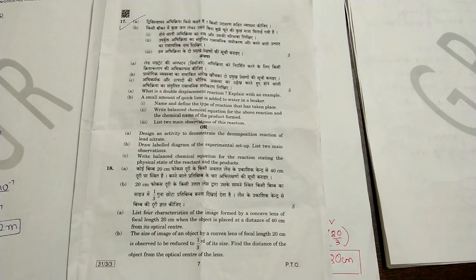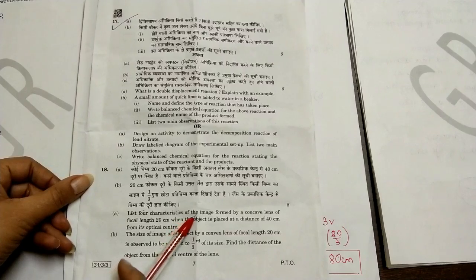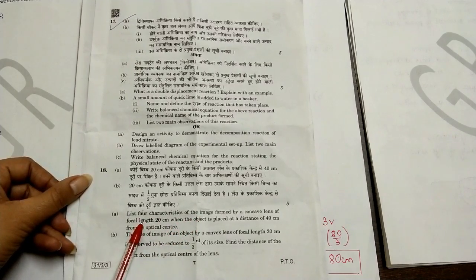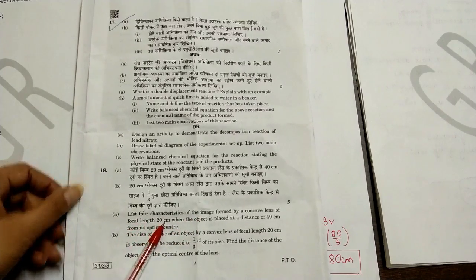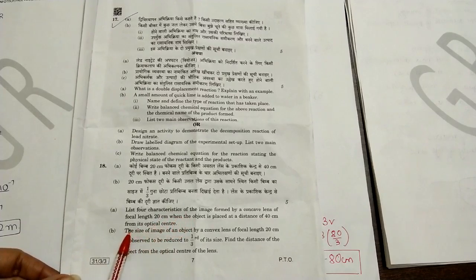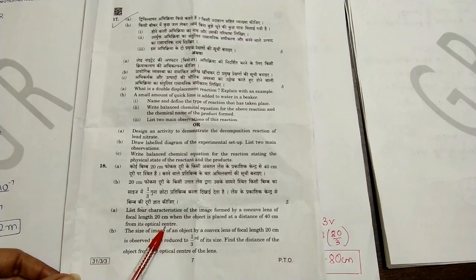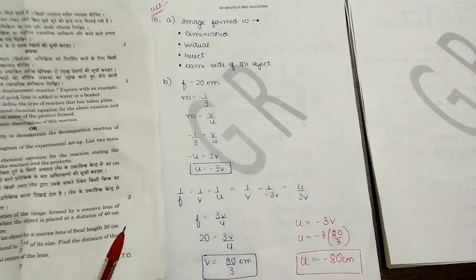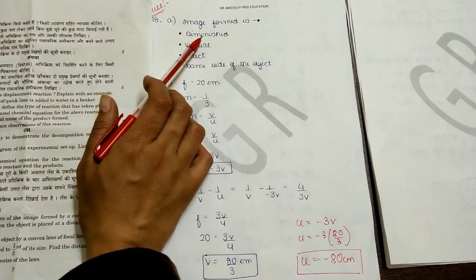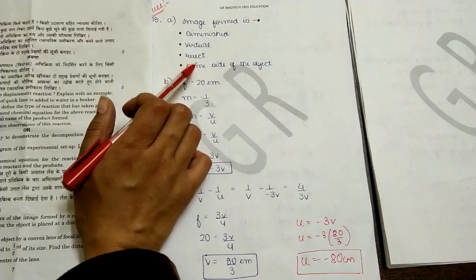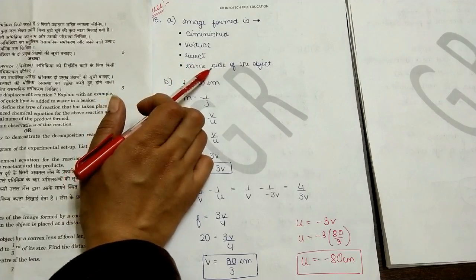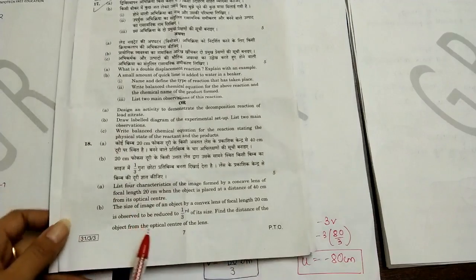Next question is question number 18. List 4 characteristics of the image formed by a concave lens of focal length 20 cm when the object is placed at a distance of 40 cm from its optical center. Image formed is diminished, virtual, erect, same side of the object.